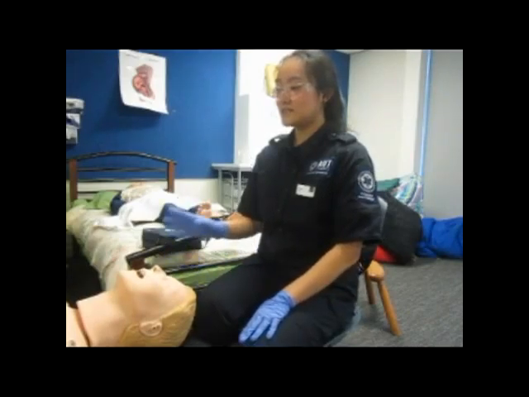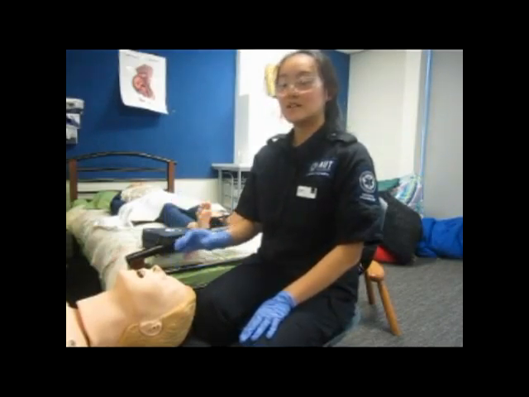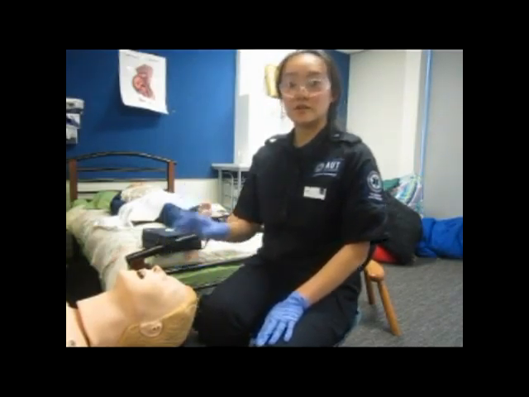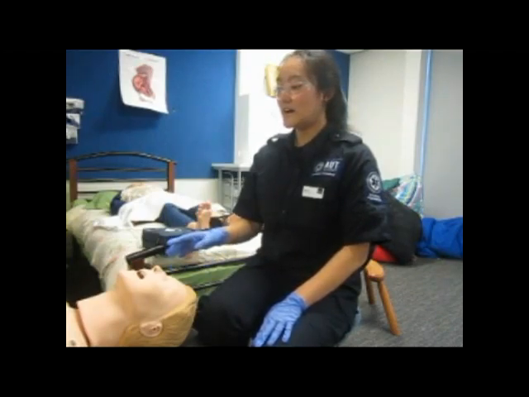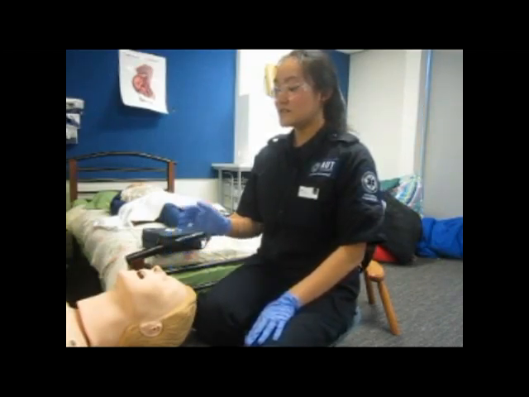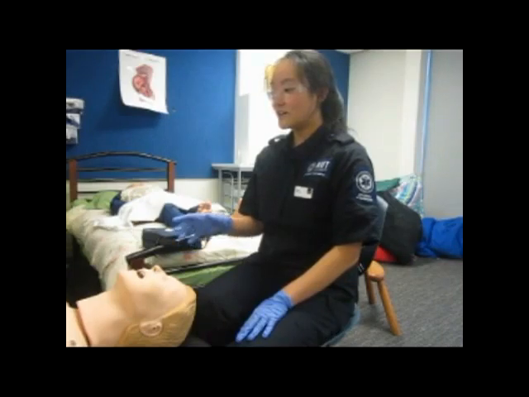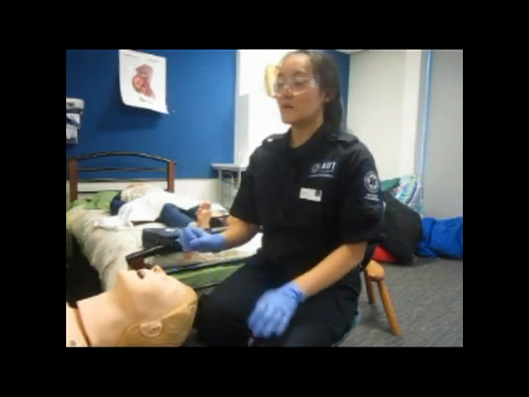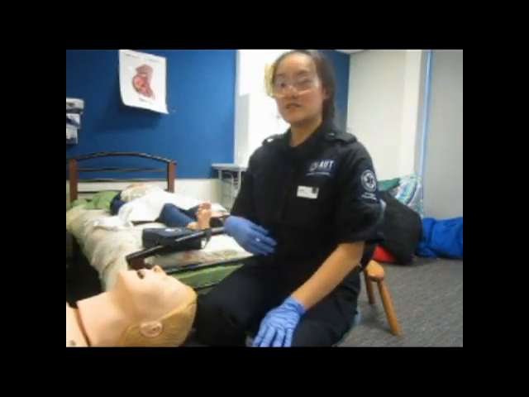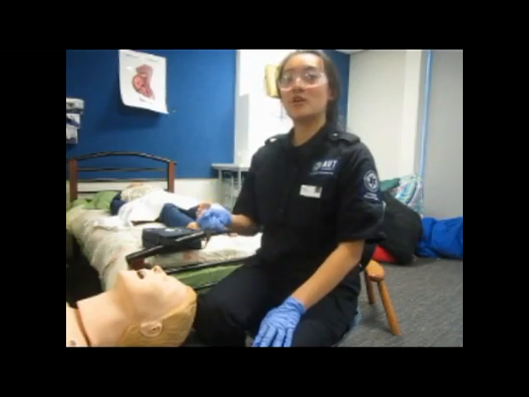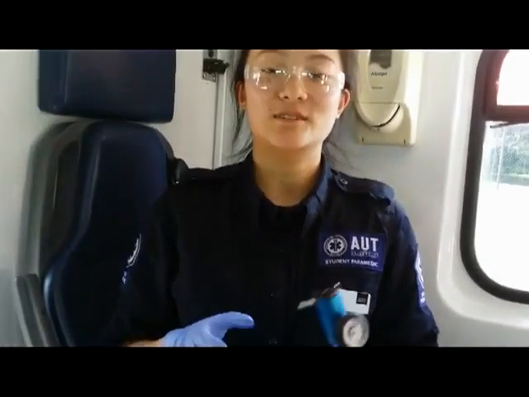If I ventilate the patient too fast, it will affect the blood circulation. If I ventilate the patient with too much oxygen, it will cause vomiting. Then it's gastric inflation. So today I'm going to demonstrate oxygen delivery.